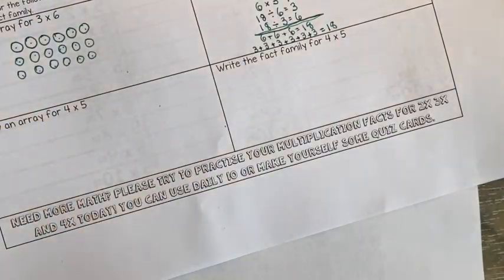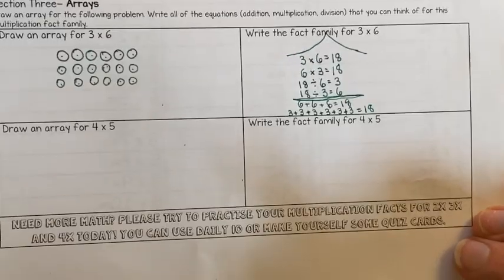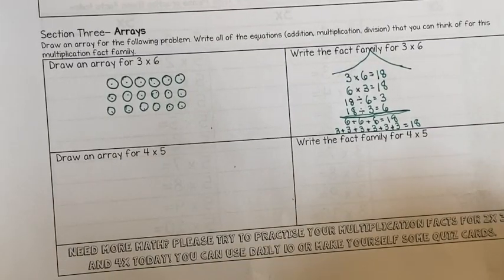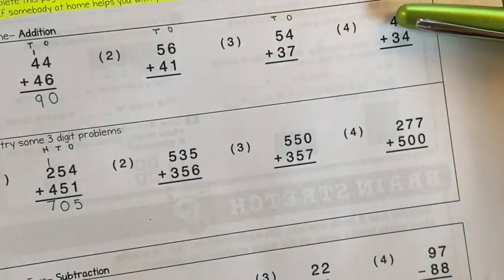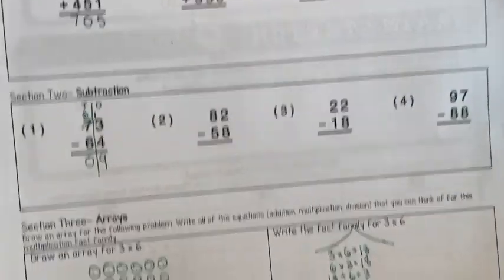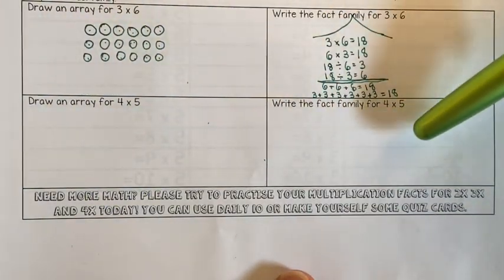That's an additional math thing. Maybe you want to practice your 4 times facts, your 5 times facts, your 6 times facts, wherever you're working. Maybe work on some quizzing yourself today, or doing a Daily 10 if you need more math. All right, so again, you can finish up these triple digit addition, a little bit of subtraction, and then draw me an array clearly and a fact family.